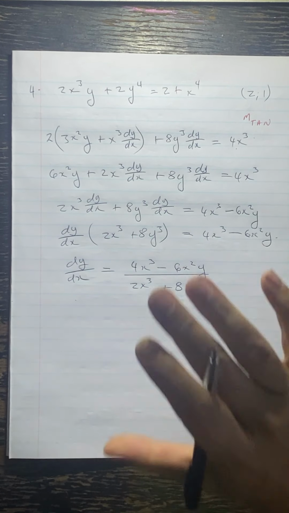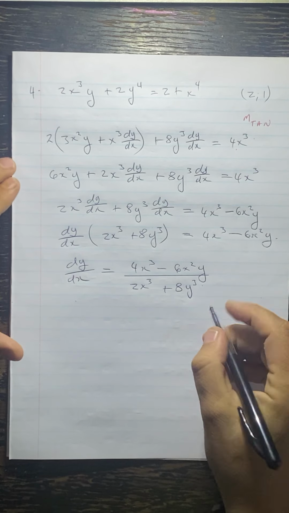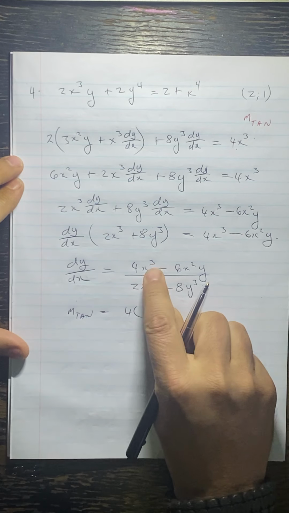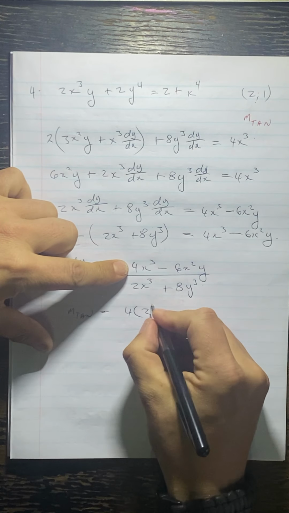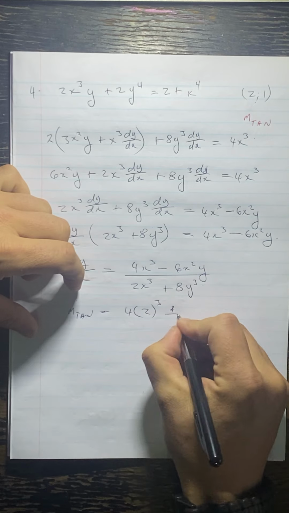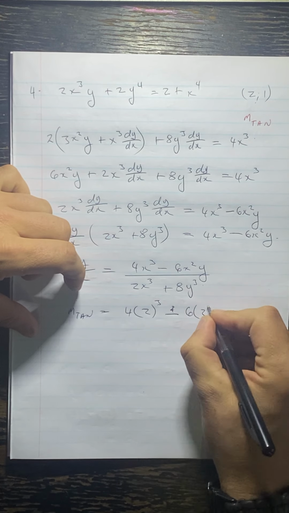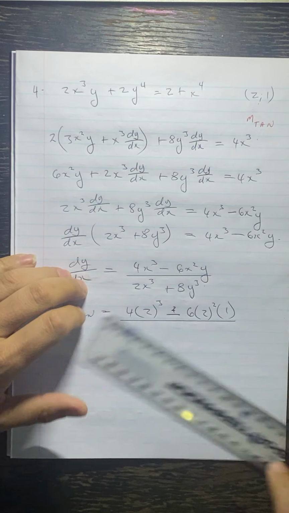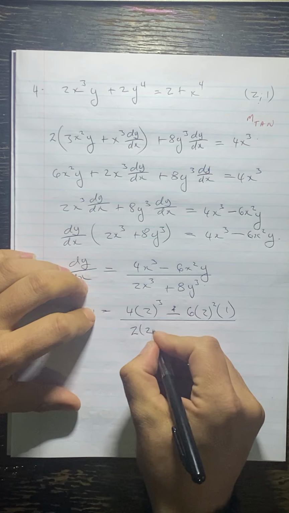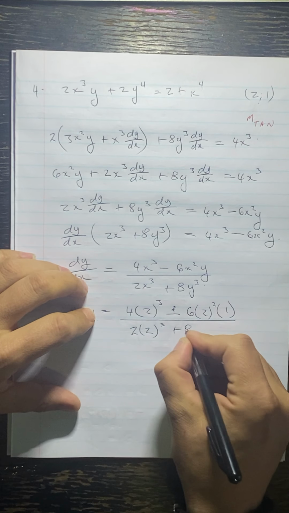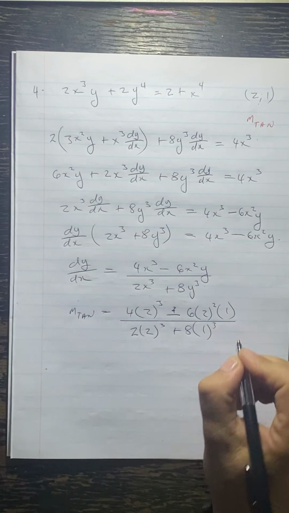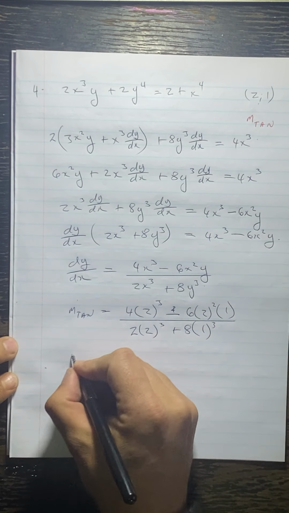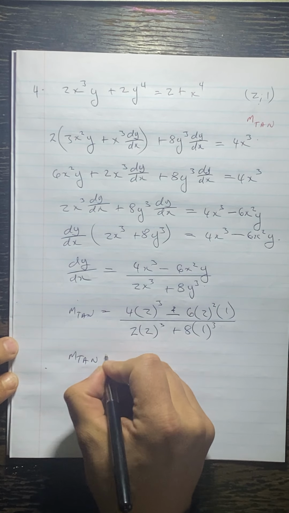Cool. So what I'm going to do now is I'm going to find the gradient of the tangent. So m tan is going to be equal to 4 times our x value, which is 2, cubed, minus 6 times 2 squared times 1, over 2 cubed plus 8 times 1 cubed. Okay, so we should get a gradient of 1 over 3.